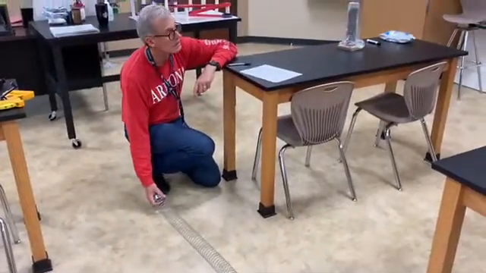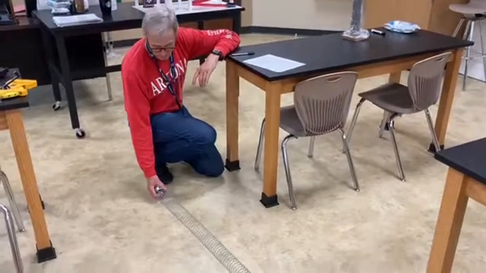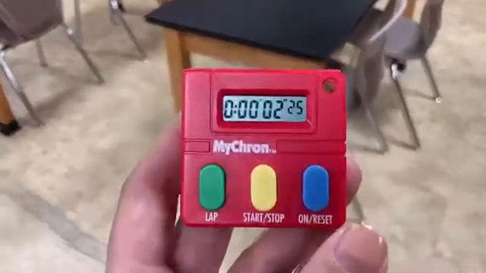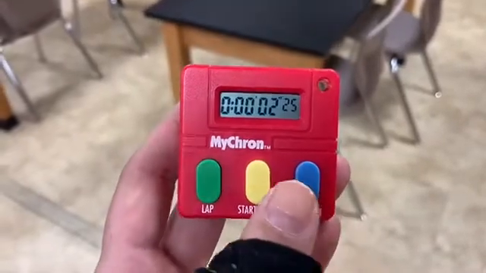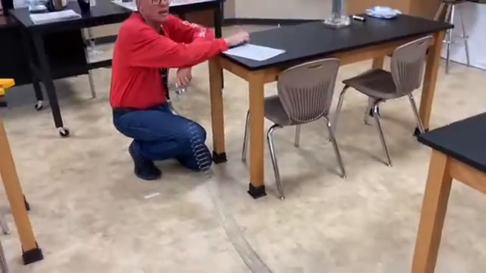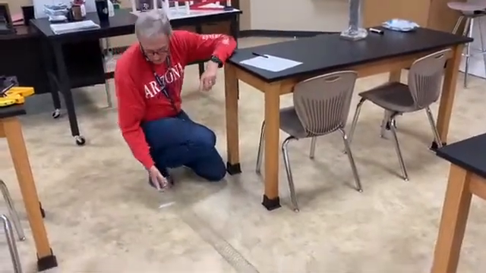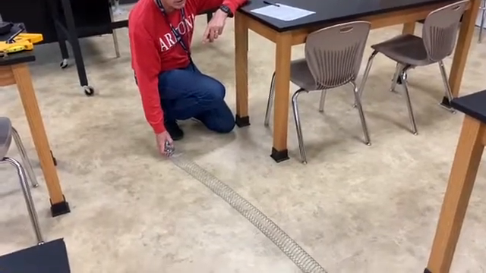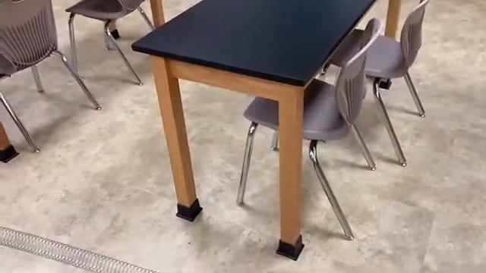Okay, now this one is going to be the high amplitude. 1, 2, 3, go. 2.25 seconds. Okay, and this is going to be the small amplitude. Now, by the time this gets to the other end, we may have a hard time even seeing it, but let's find out. Ready? 1, 2, 3, go. 2.23 seconds. There you go.